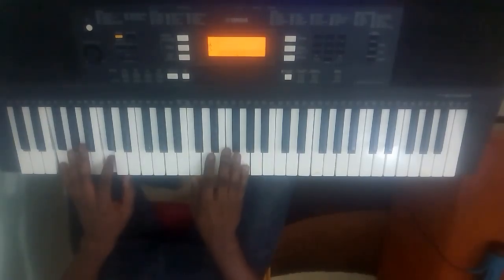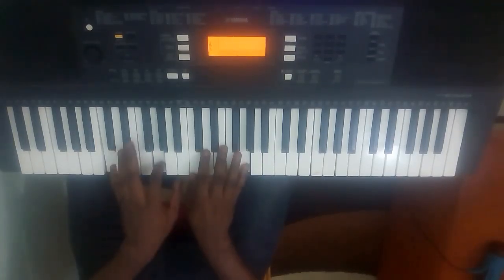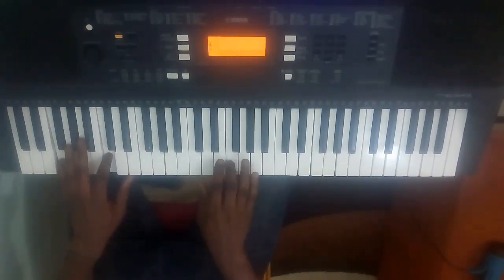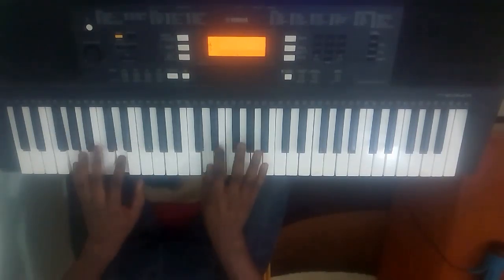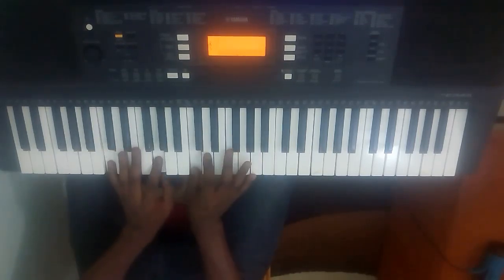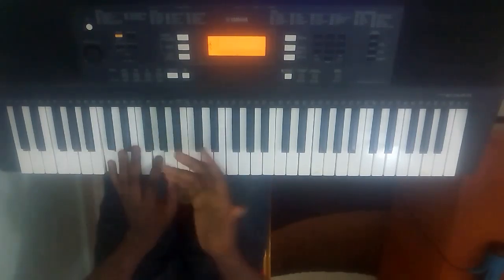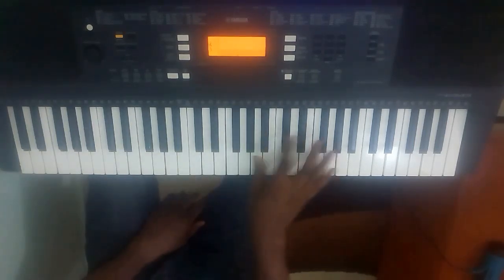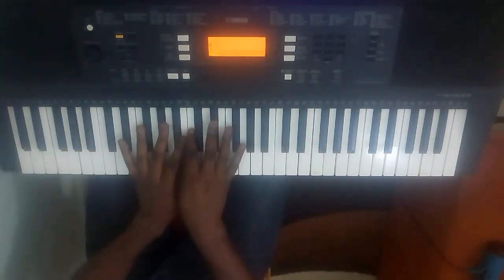Then repeat it again. Twinkle, twinkle, little star, how I wonder what you are. Basically, it's a repetition of what we did before. So, basically, that's how you find the song. You find the song, then you find the chords, and you add it together.